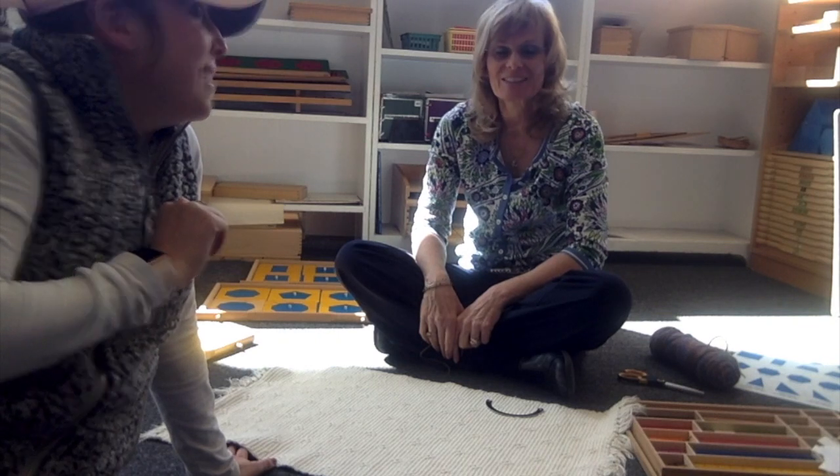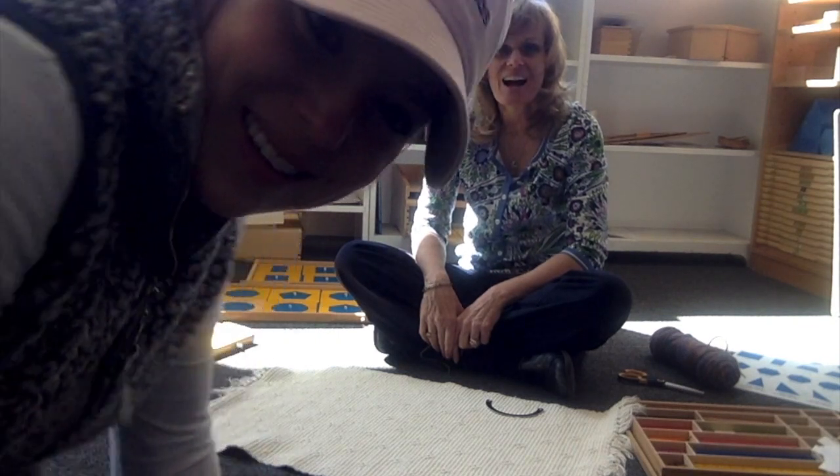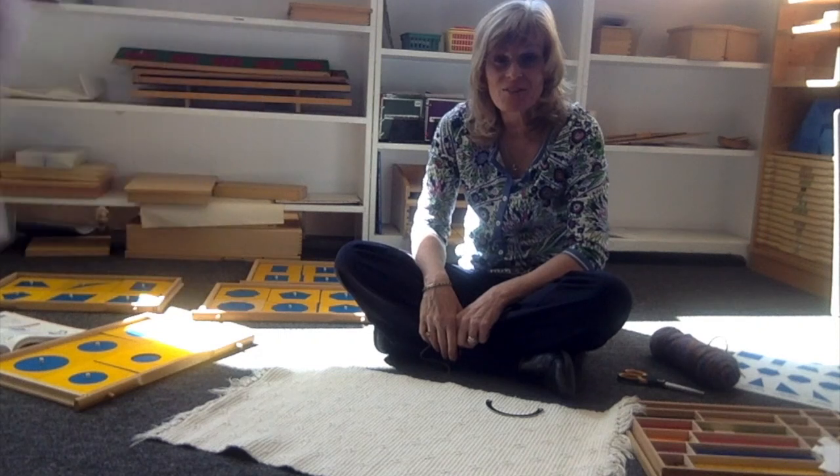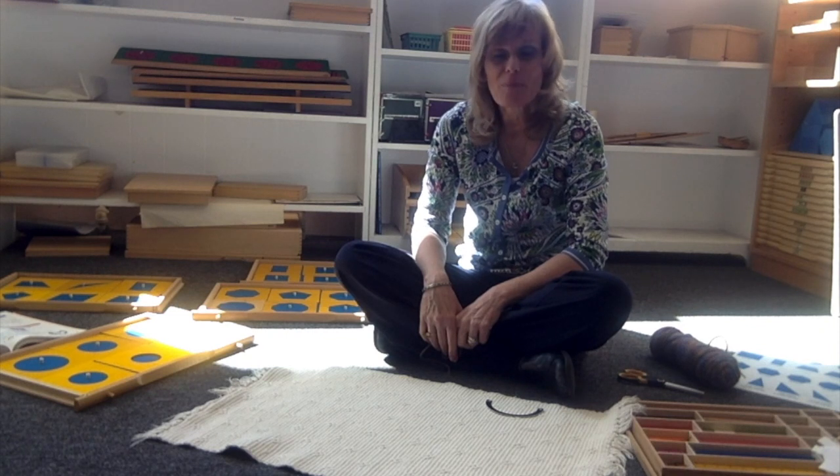What is a polygon? I love this, and you know I love to be in here. This is one of my favorite rooms, as is many. But I'm going to use the materials to help you understand your work at home better.